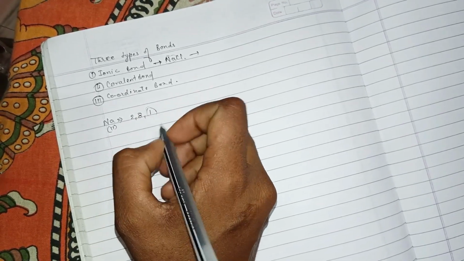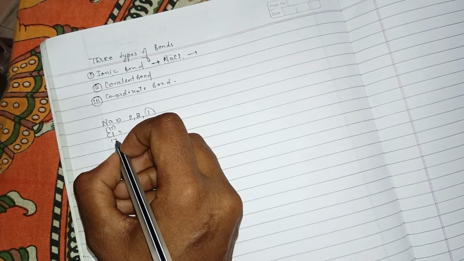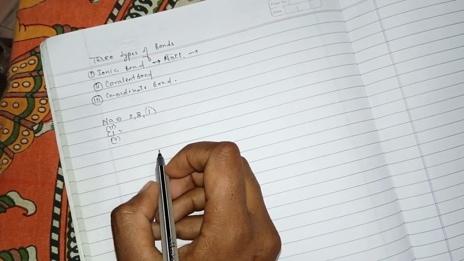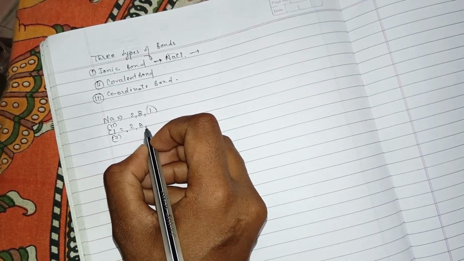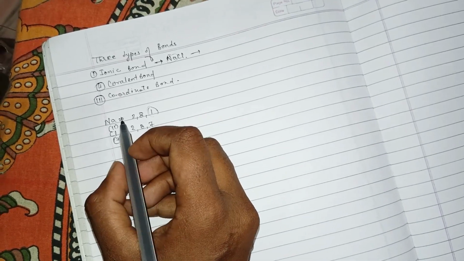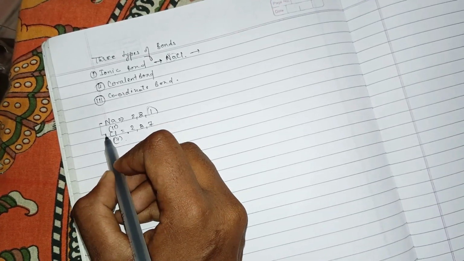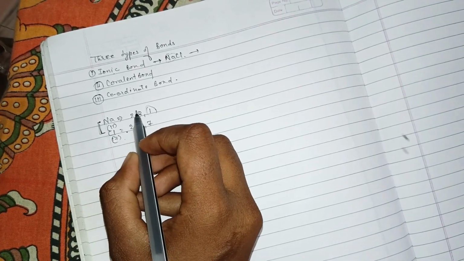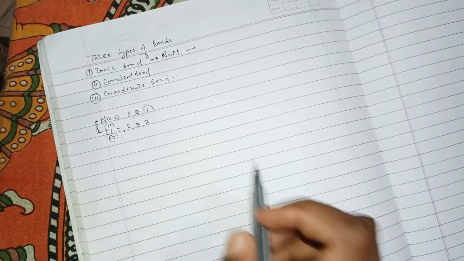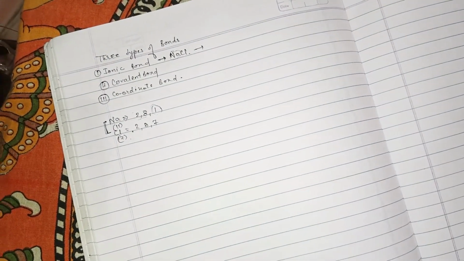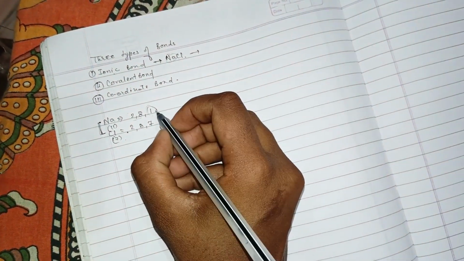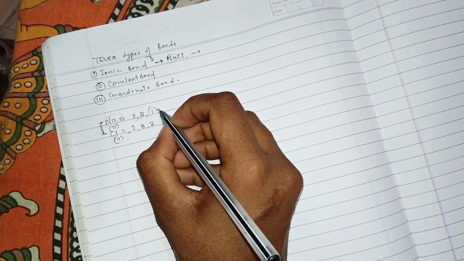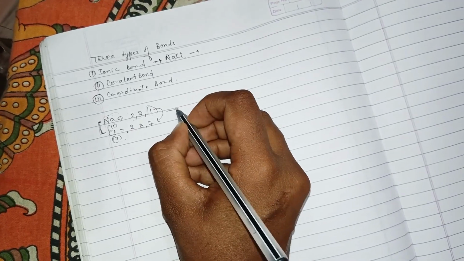1 is its valency, and Cl has 17, so 2, 8, 7. Okay, so an atom is balanced when its octet or outer shell is completely filled. So if this Na gives one electron to this, then what happens?